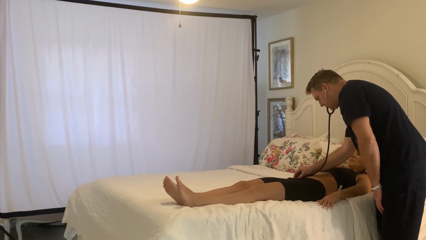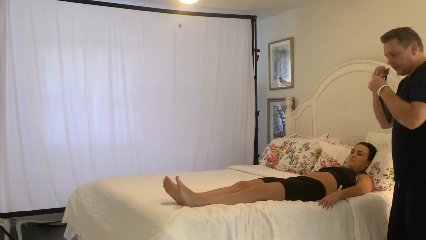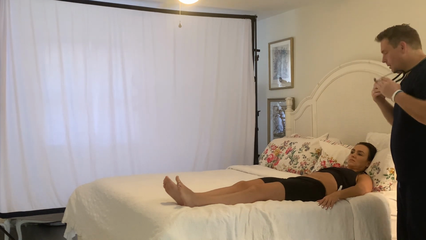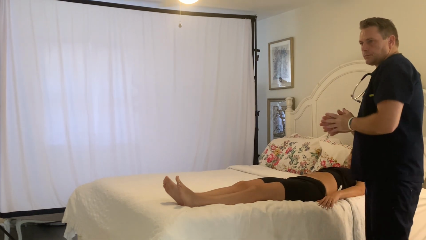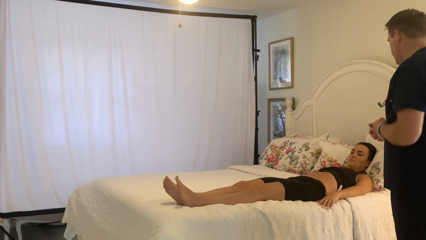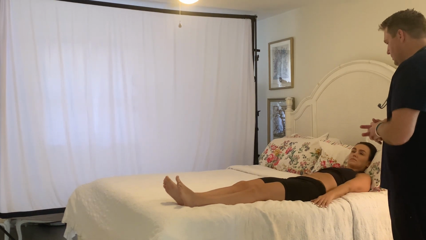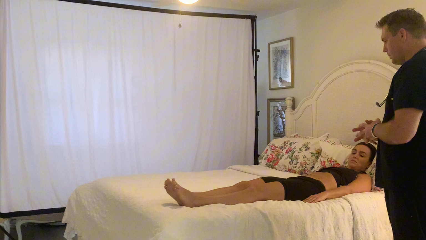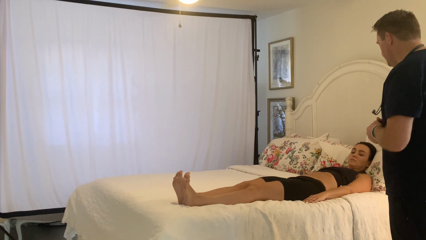And there are no bruits heard throughout the iliac or the renal arteries. So that concludes pretty much the abdominal exam. There's nothing else that was assessed that was abnormal.